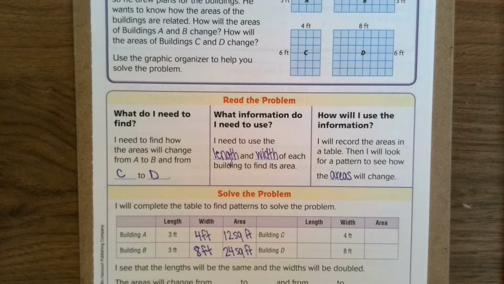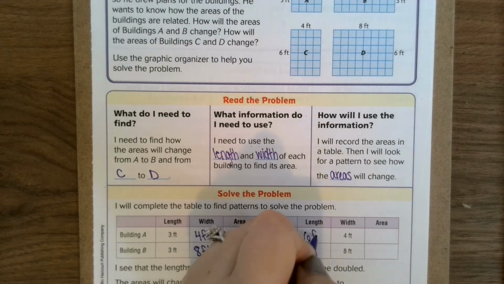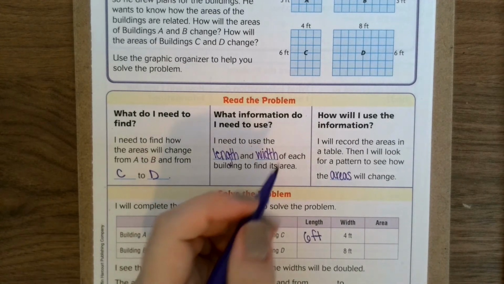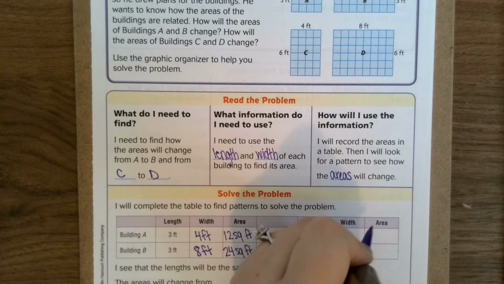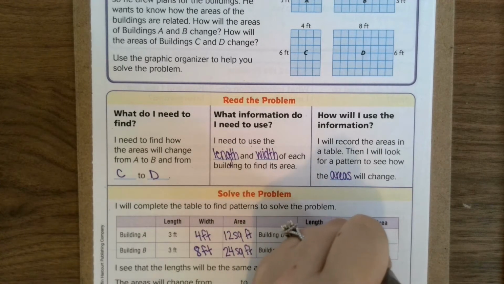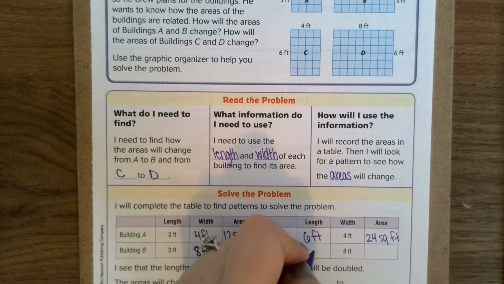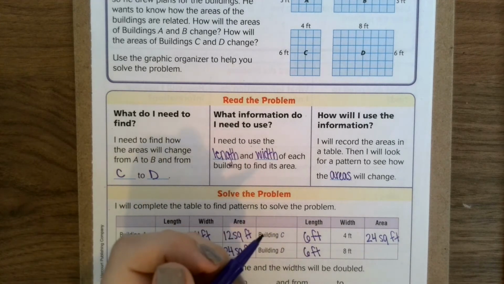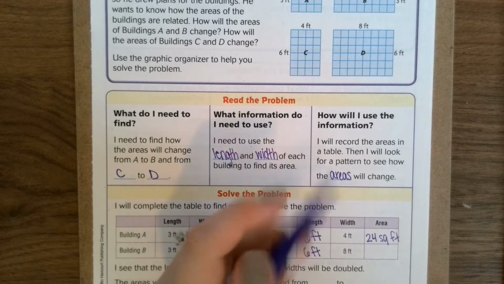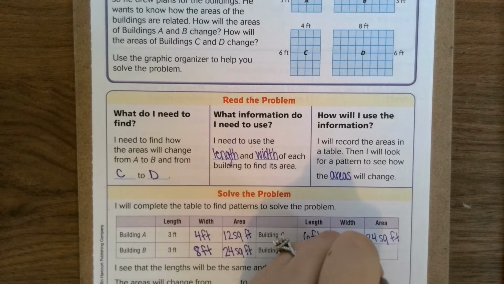Building C is 6 feet long and 8 feet wide, so that area is 24 square feet. And for building D, it is also 6 feet long and 8 feet wide, would give us 48 square feet.